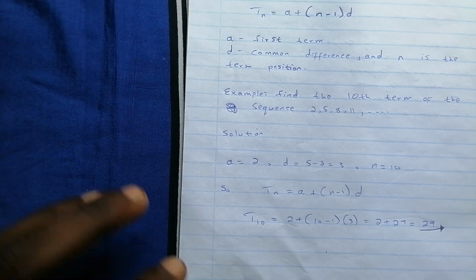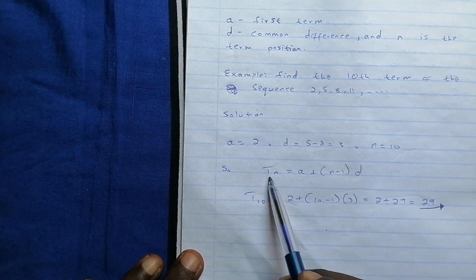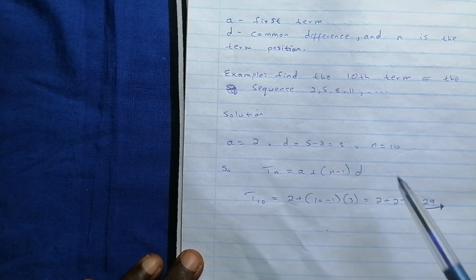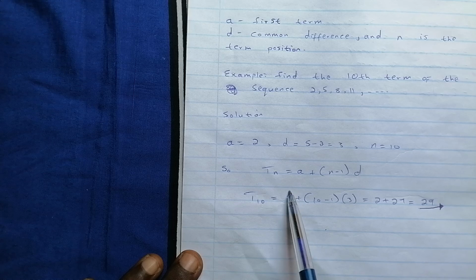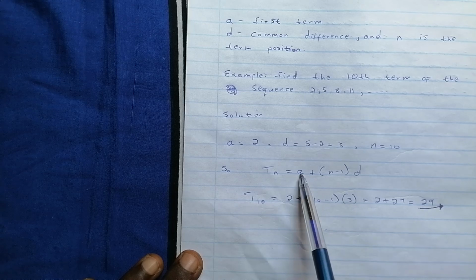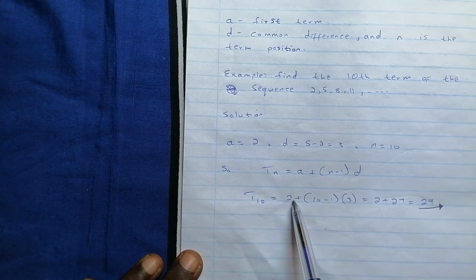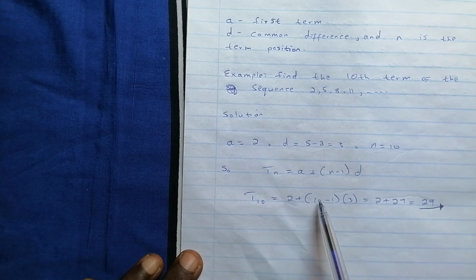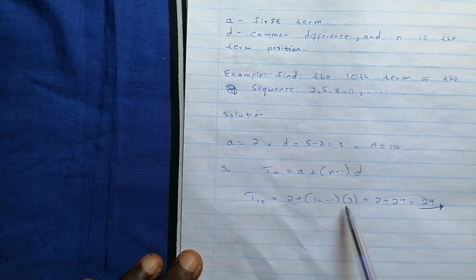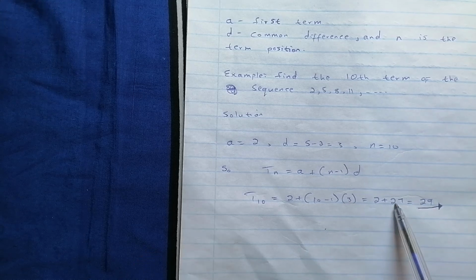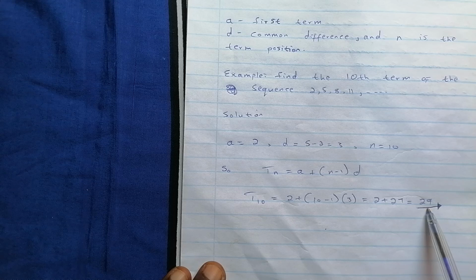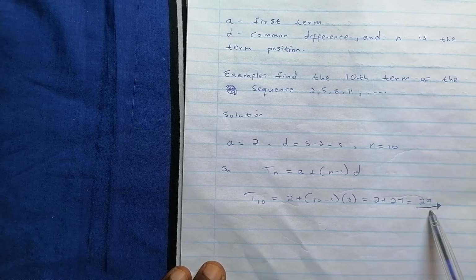Now let's write our formula. This is our general formula, and then we substitute what we have into the formula. The first term, a, in this case is 2, plus the position 10 minus 1 times the common difference, which is 3. When you put that in your calculator, it gives you 29. That's the answer for this question.